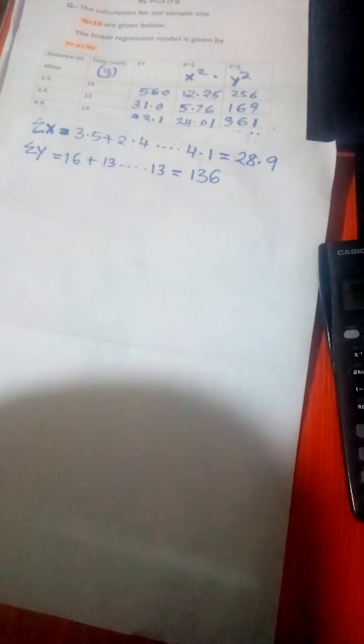Now, we also need the summation of xy. For the summation of xy, we are adding 56.0 plus 31.0, until the last value, 65.6. Here we will get 435.3.